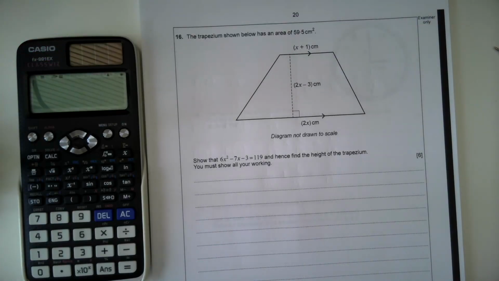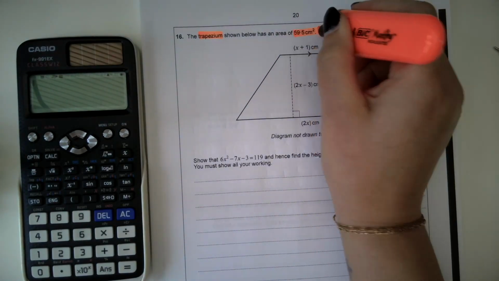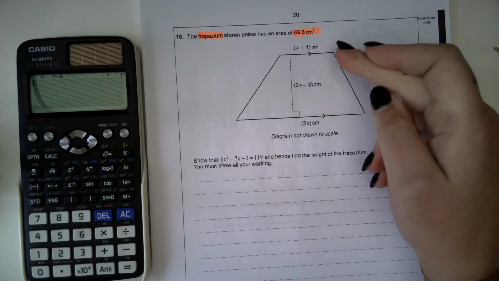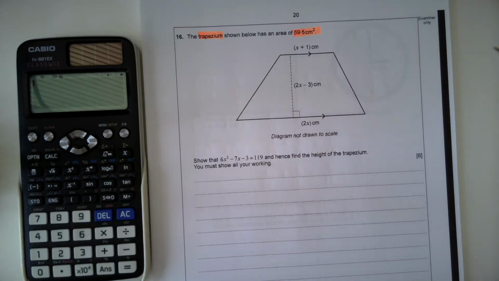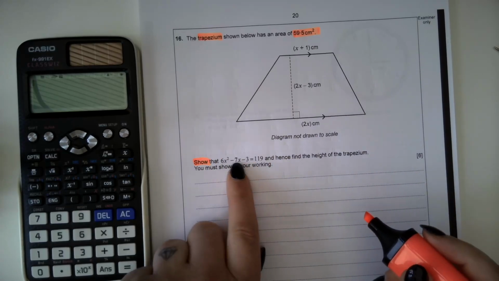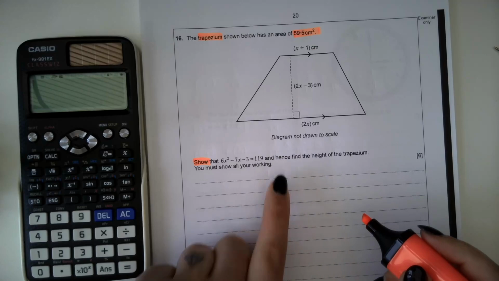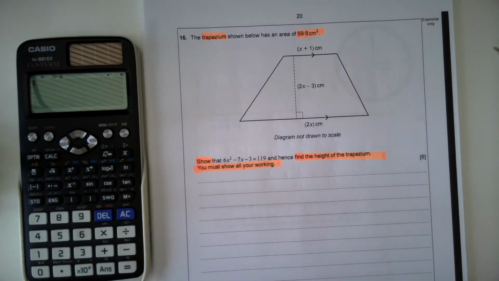Question 16. The trapezium shown below has an area of 59.5 centimetres squared. So here's our trapezium. We've got some algebraic dimensions labelled, but the diagram's not drawn to scale, so we can't measure anything directly from it. Show that 6x squared subtract 7x subtract 3 equals 119. Hence, find the height of the trapezium. You must show all of your working out.